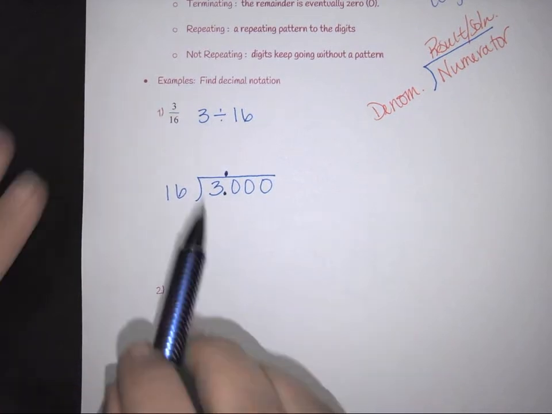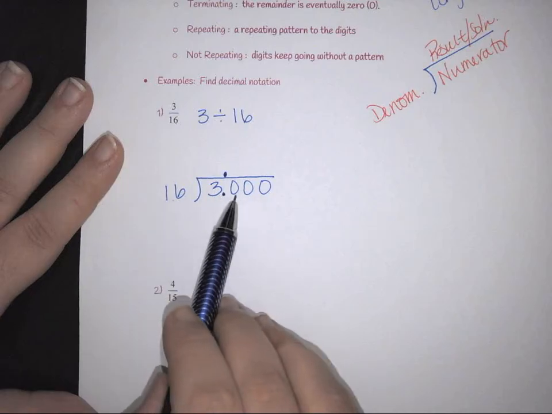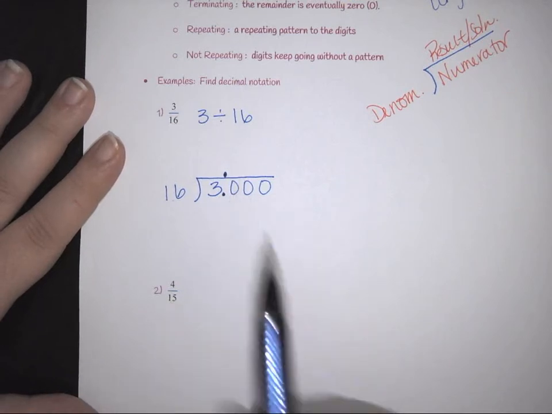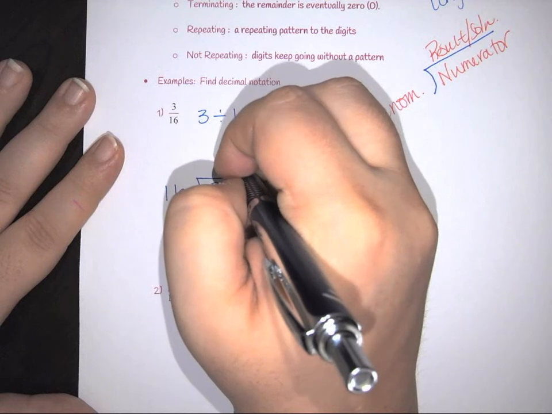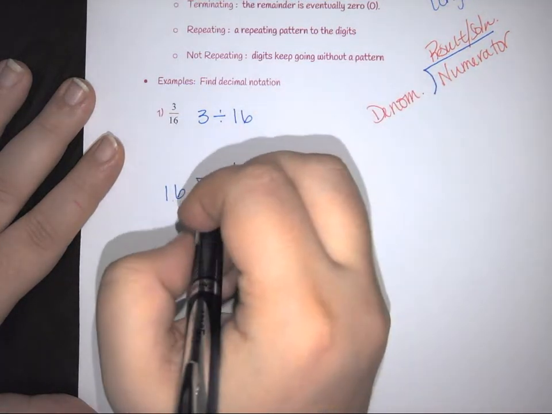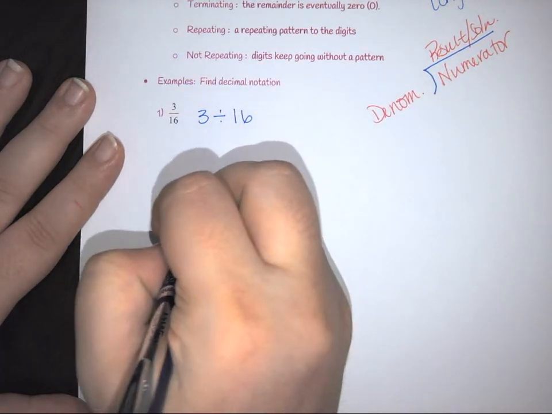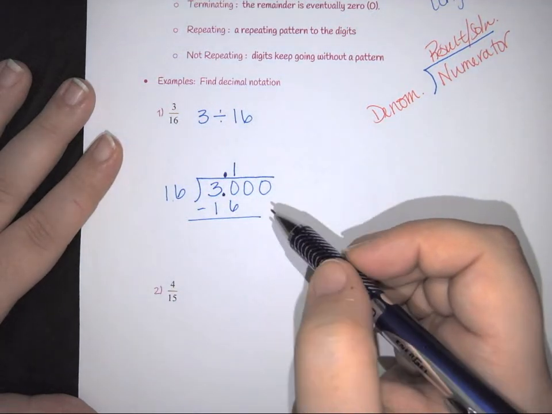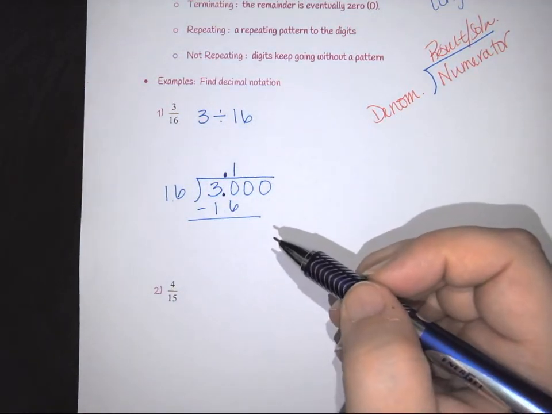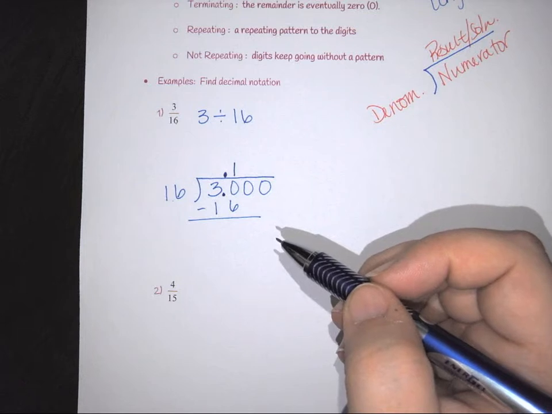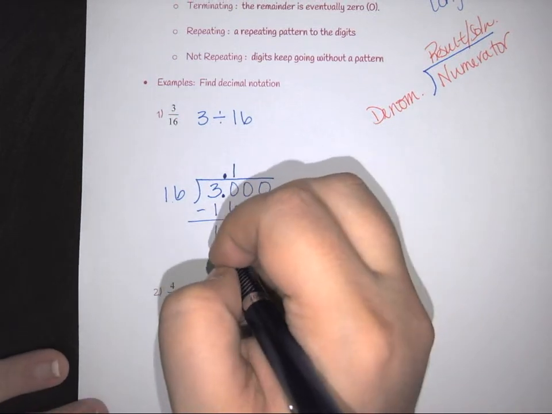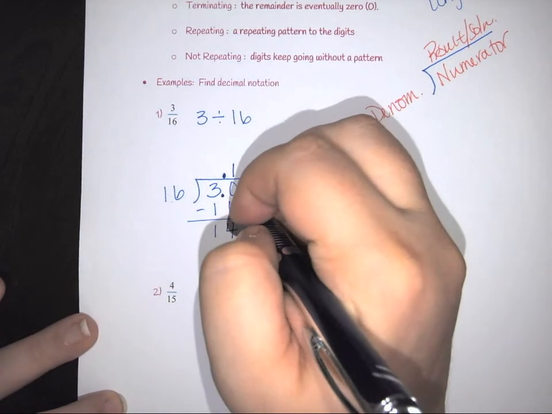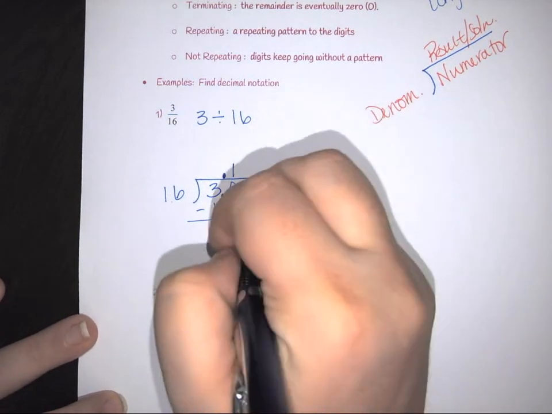And so here, I can now look at, does 16 go into 30? Well, the answer there is yes, it goes into it once. 16 times 1 is 16. We would subtract away. And so here we would be left with 30 minus 16, which gives you 14. 16 does not go into 14, so we can drop down our 0.